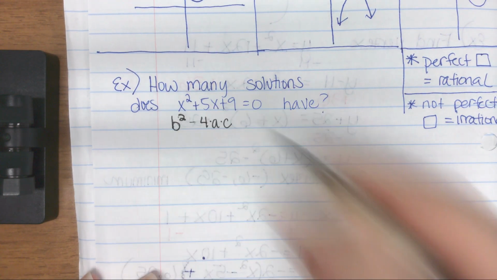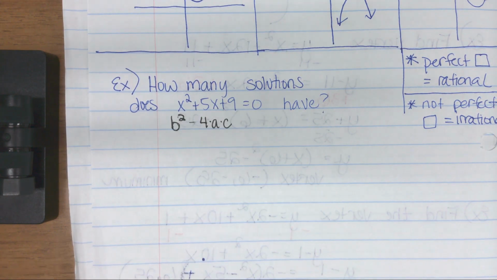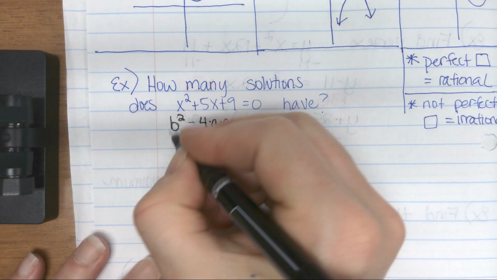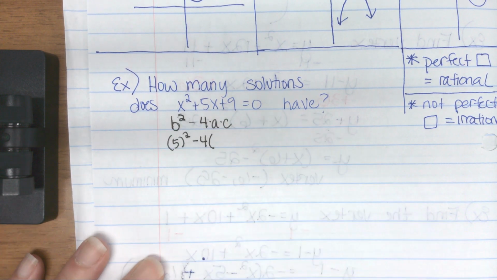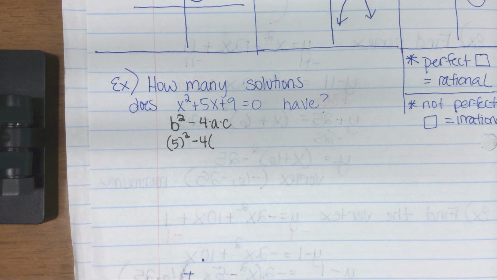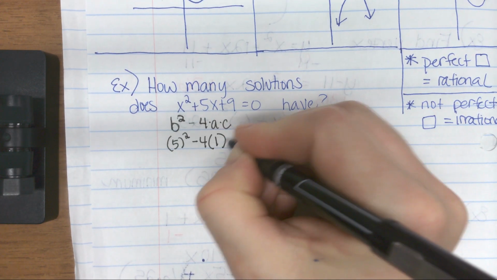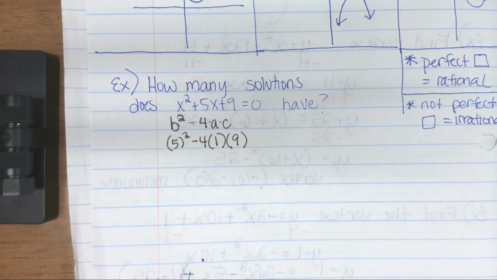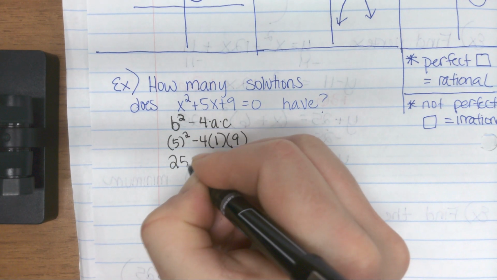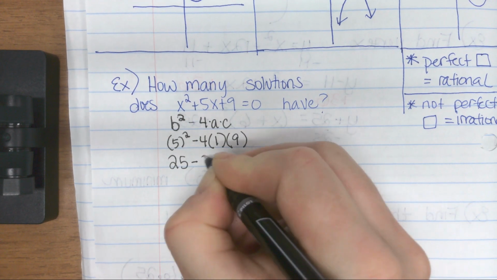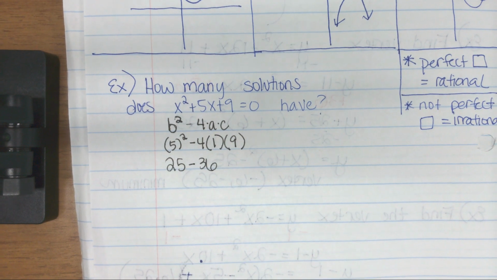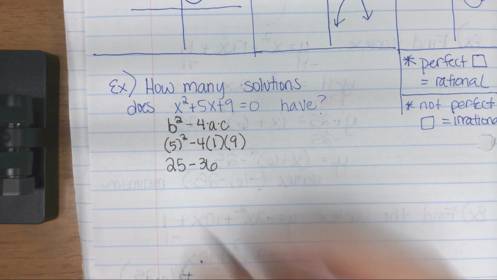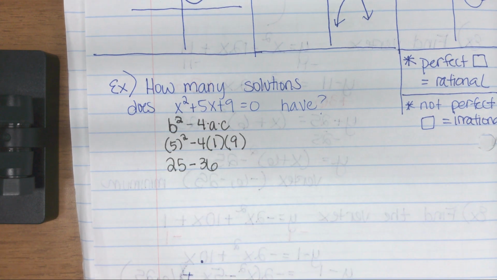Okay, so I'm going to calculate that, and I'm going to use my little chart above. 5 squared minus 4 times, what's A? And C is 9. Okay, so I have 25 minus 36, which is negative 11.